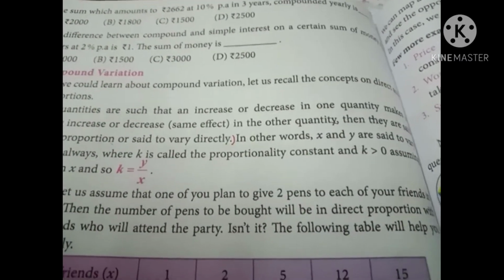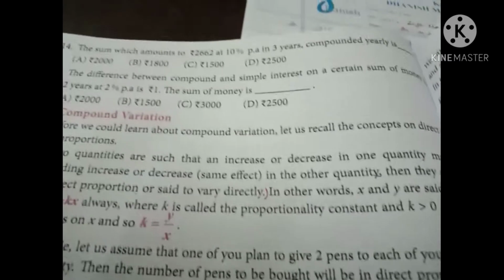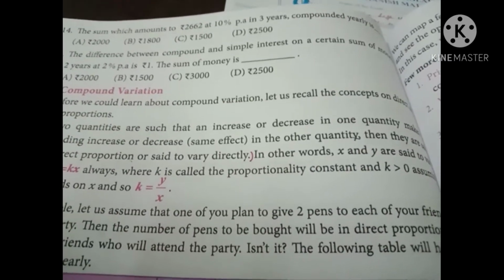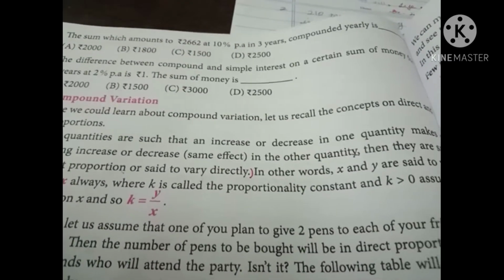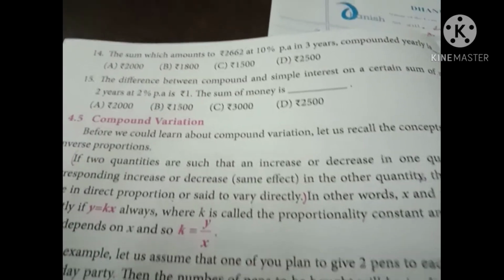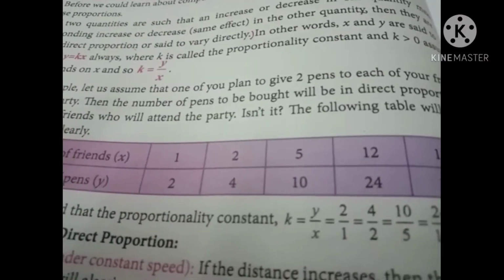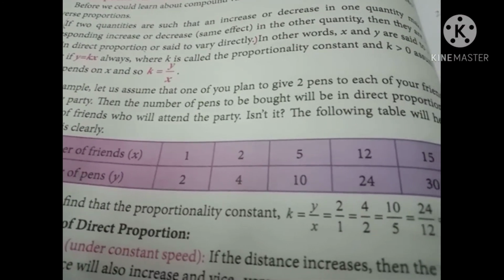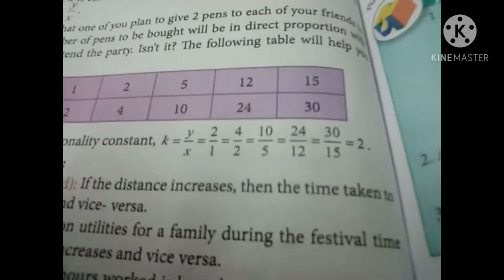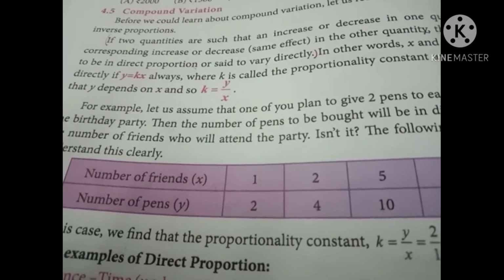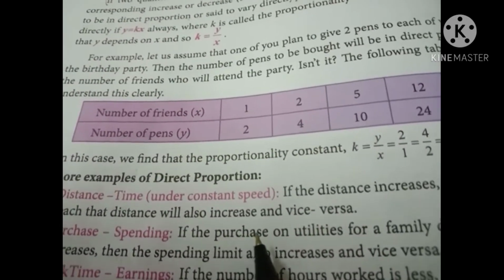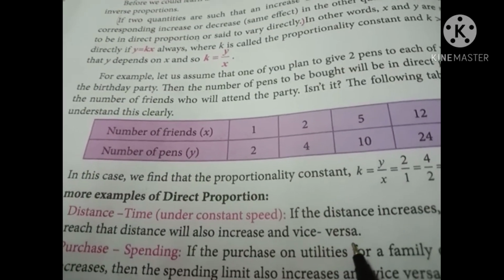Otherwise, if a decrease in one quantity makes a corresponding decrease in another quantity, we say that is a direct proportion. An example of direct proportion is distance and time. If the distance increases, then the time taken to reach the distance will also increase, and vice versa.